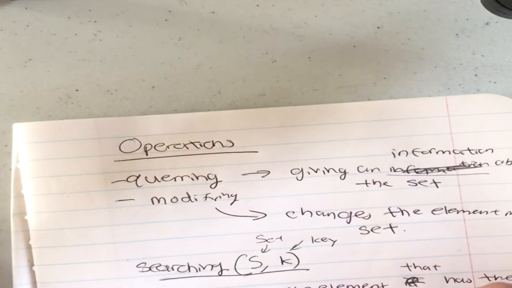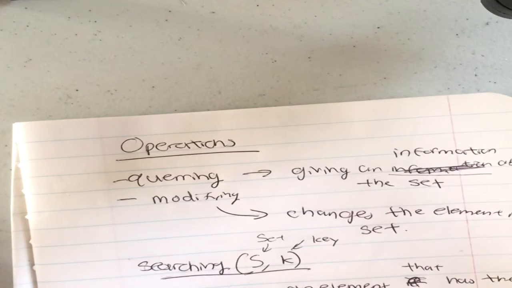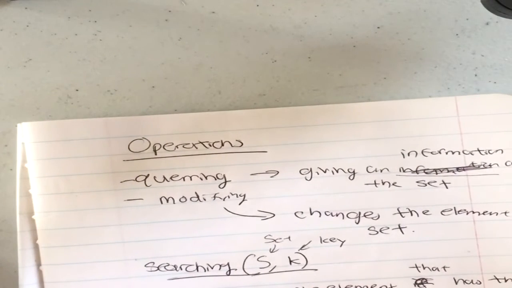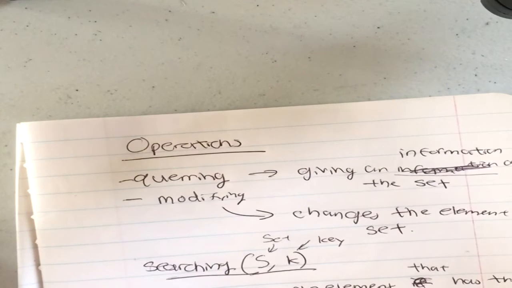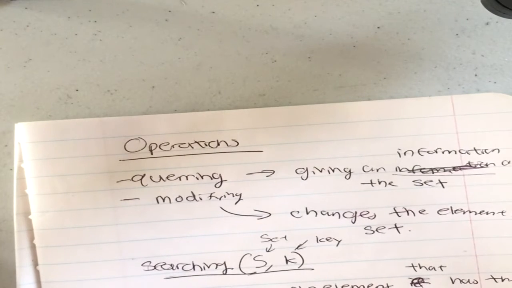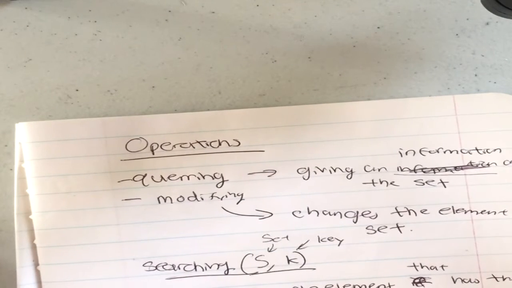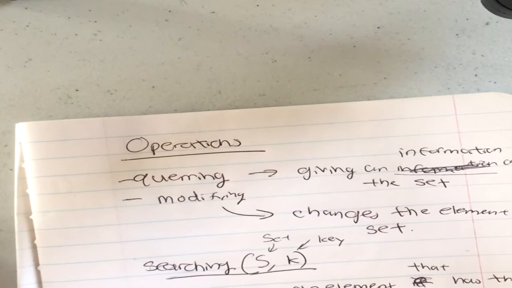Otherwise, it gives null. Another is inserting, which just inserts an element into the set. You can also delete an element, which removes it from the set. Minimum, if it's an ordered set, gets you the minimum element. Maximum gets you the maximum element.